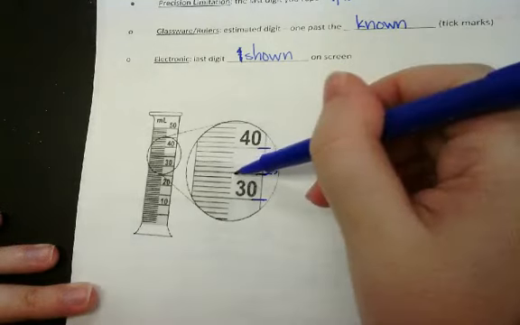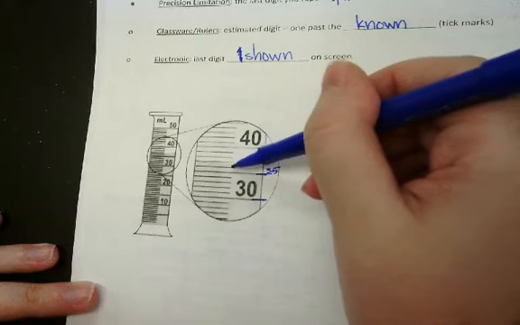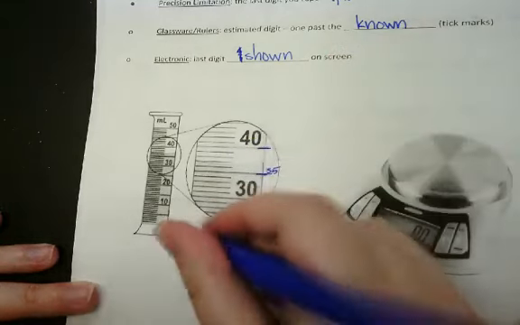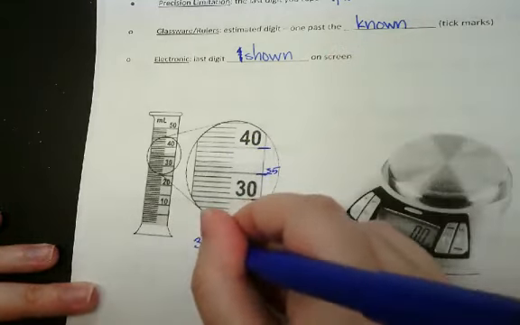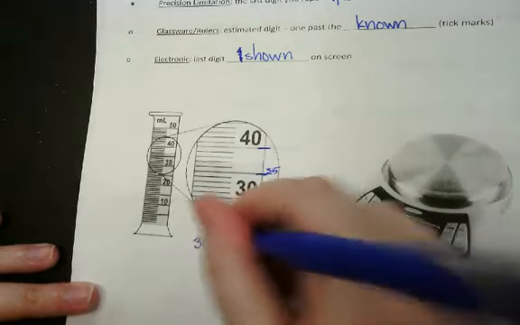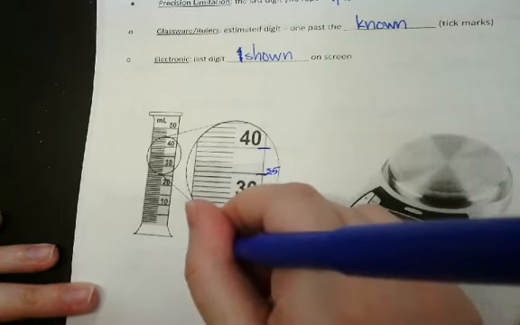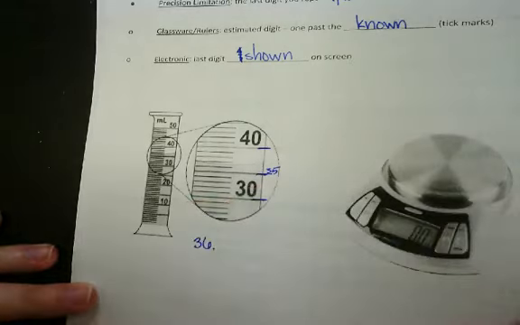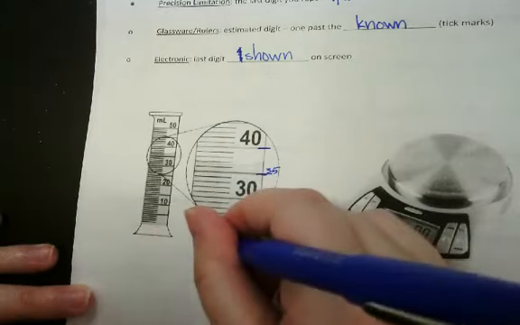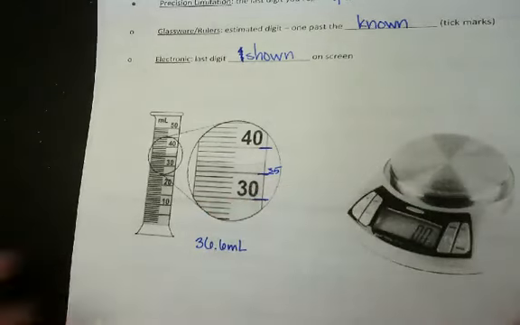I can say with certainty that the volume of this is more than 36, but not 37. So I can say with certainty it's 36 something. But I have to estimate something. So I'm going to say 36 point, and to me it looks maybe a little more than halfway. So I might say 36.6 milliliters.